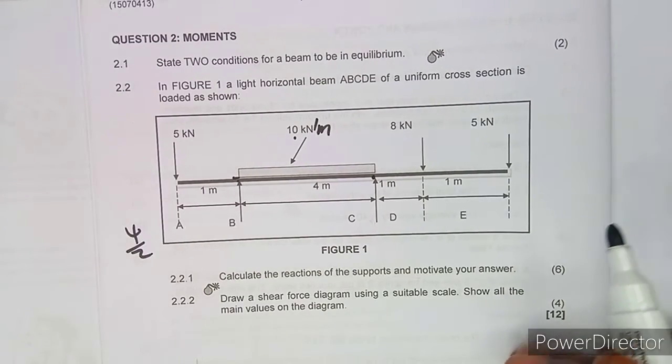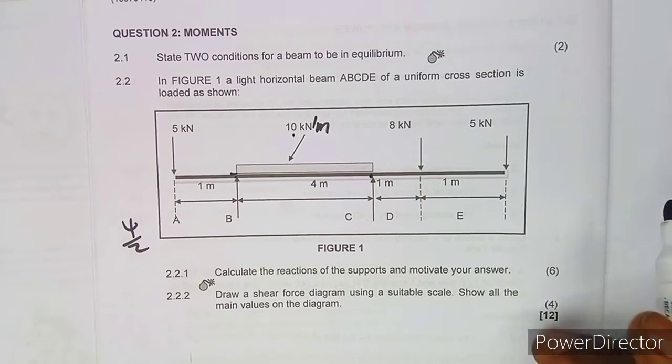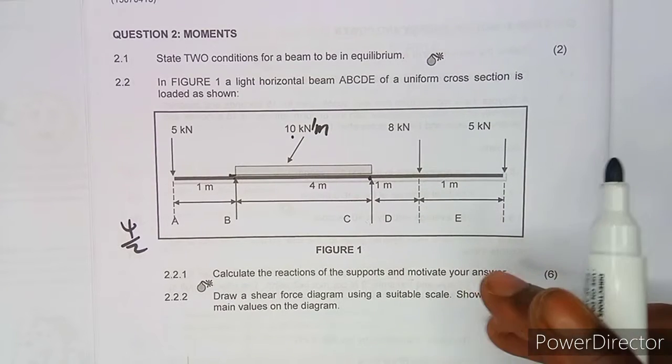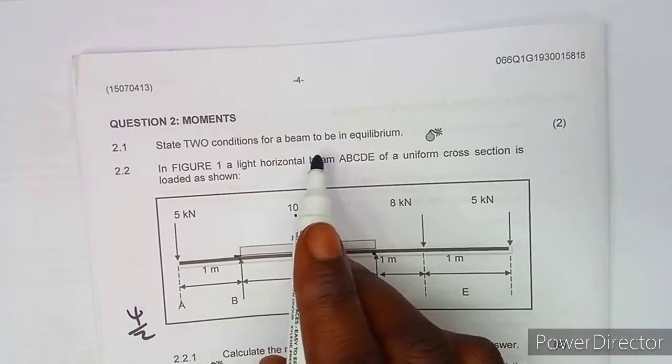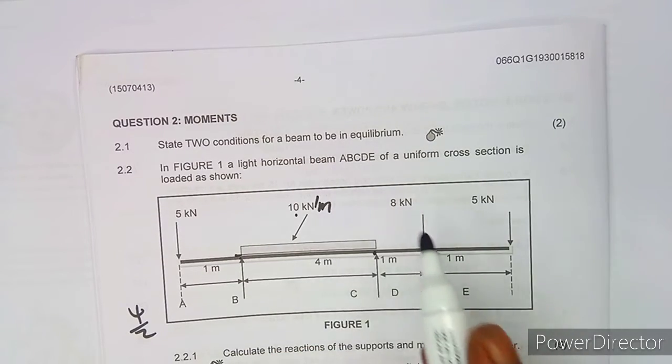So from these conditions that we are having, what are we going to do? Because the question now is asking us to calculate the reaction of the supports and motivate your answer. To motivate your answer is actually to use this part that we talked about: if it is in equilibrium, they are supposed to be equal.